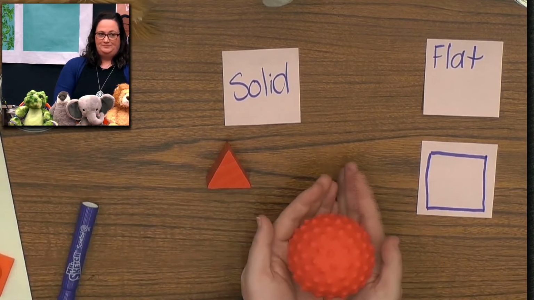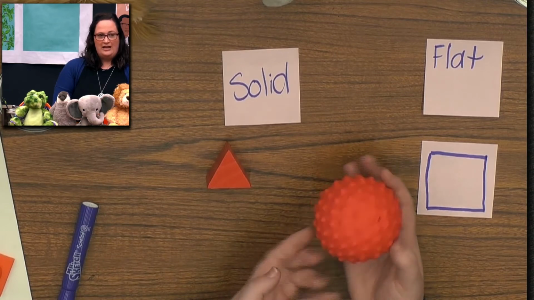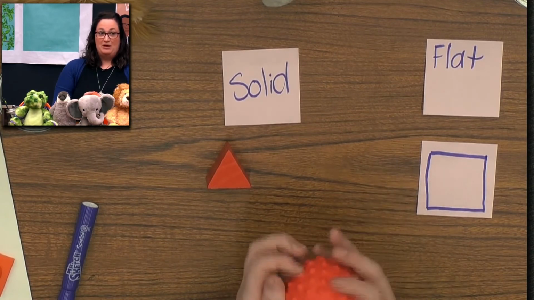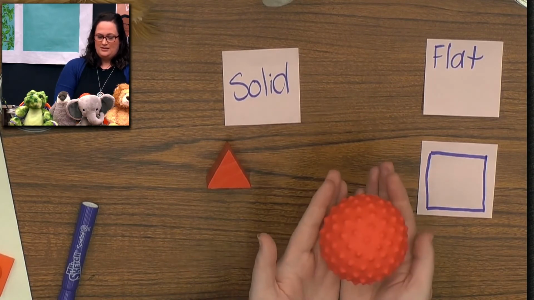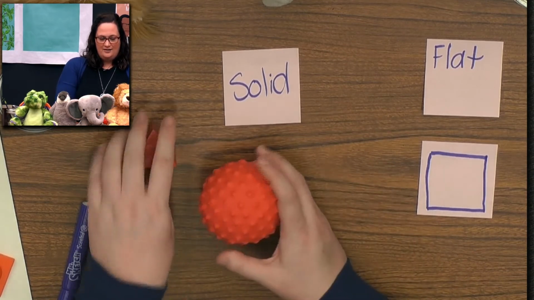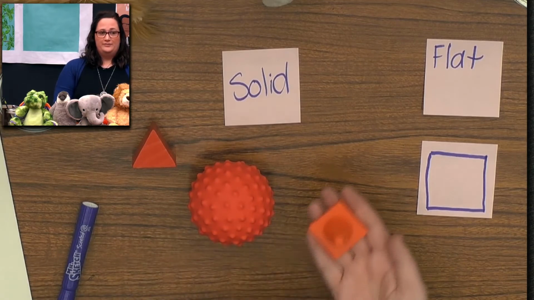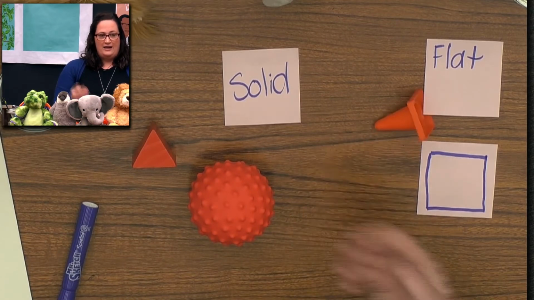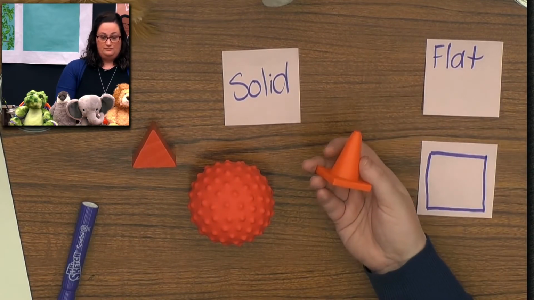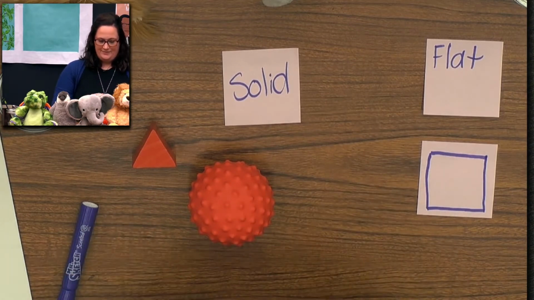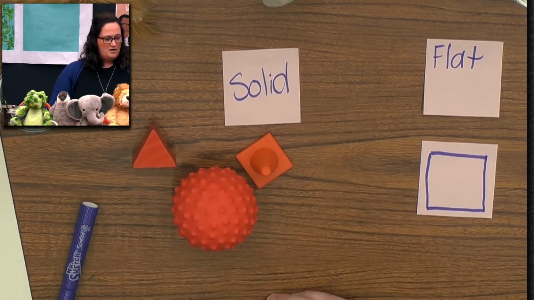Okay, ball. Solid or flat shape? This is a bumpy sphere, but it's a sphere. Solid or flat? Solid. Okay. Cone. Solid or flat? Solid. It's from Oliver's Toys. Okay.